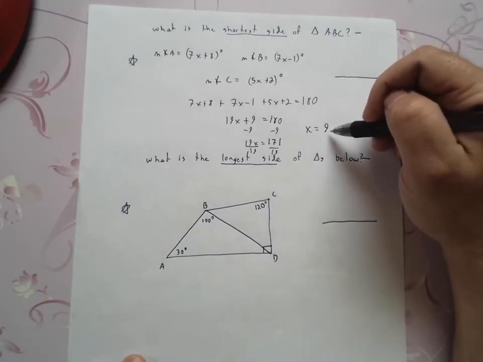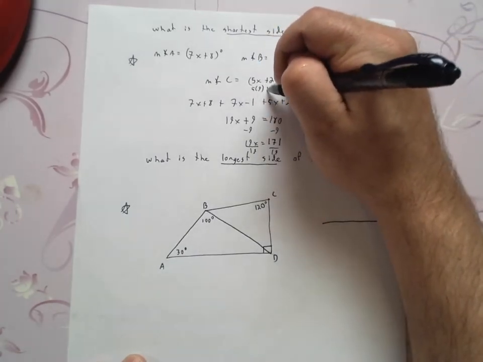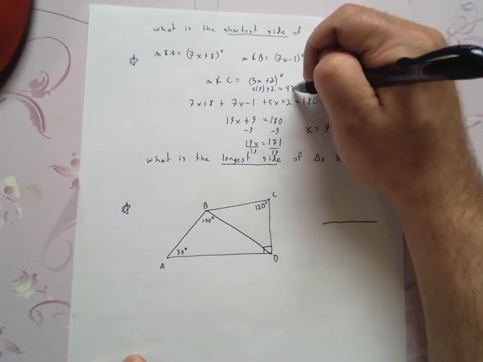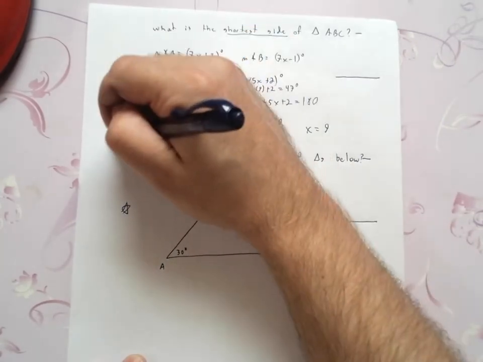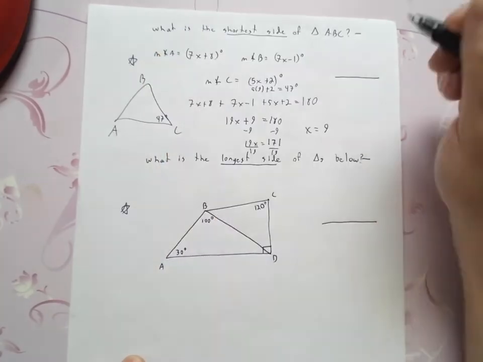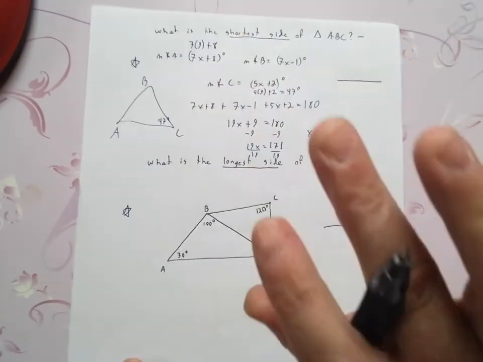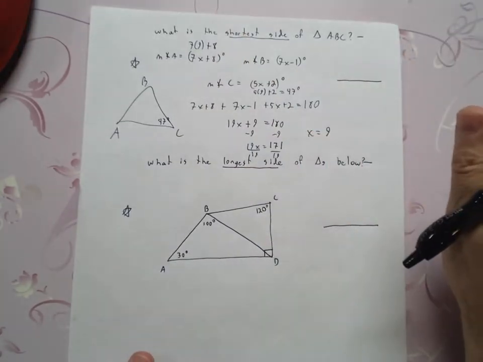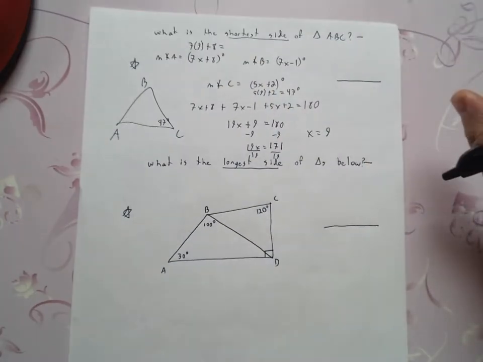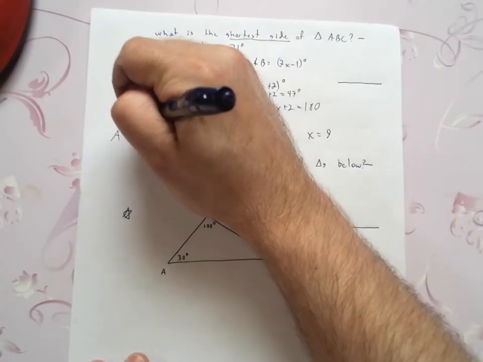So, once I know that x is 9, all I got to do is plug in and get some answers here. If I take 5 times 9 plus 2, 5 times 9, that's 45, plus 2, I know that that angle is 47 degrees. I'm going to make a little triangle over here, A, B, C, because I want the smallest side. So I know angle C is 47 degrees. Okay, let's figure out what angle A is. So we're going to take 7 times 9 plus 8. 7 times 9 is 63. So I'm going to add 63 with 8, and I'm going to get 71. Okay, so measure of angle A is 71 degrees.